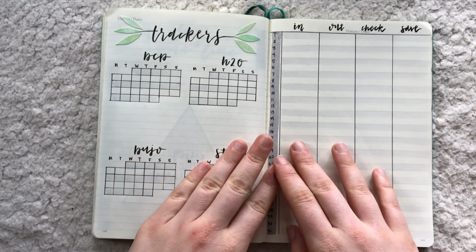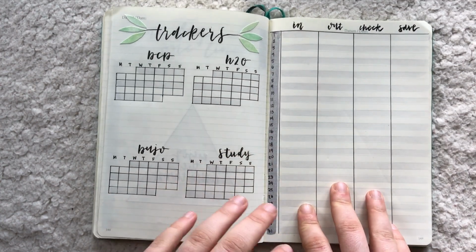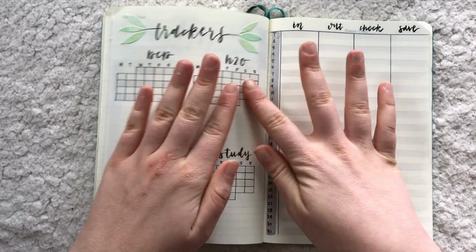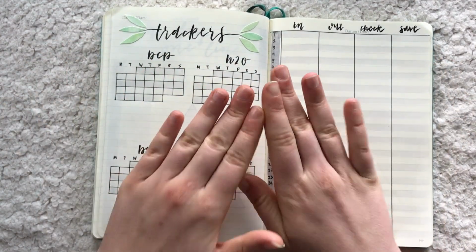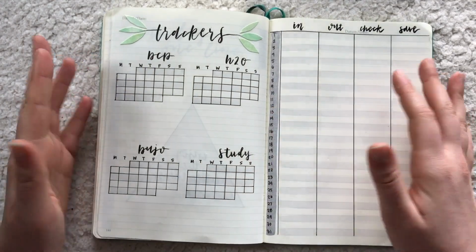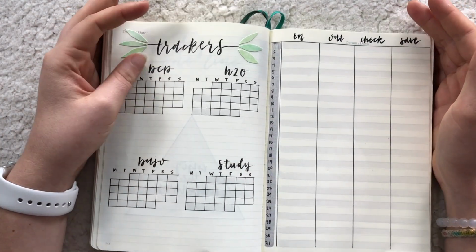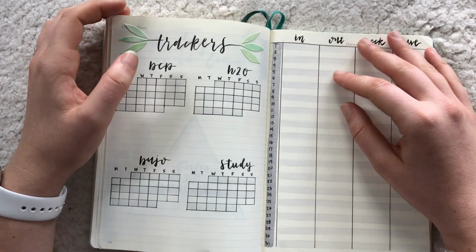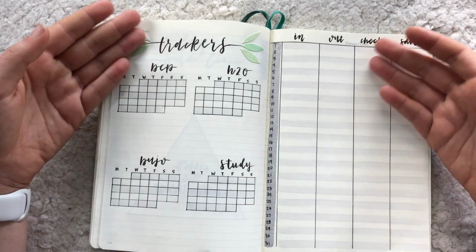Next, I have simplified my trackers even more. Last month, I drastically cut down on the amount of things I was tracking and just tried to simplify it, and I was able to simplify it even more this time, and I think that it is going to be easier for me to keep up with. Also, I whittled it down to what was most useful.